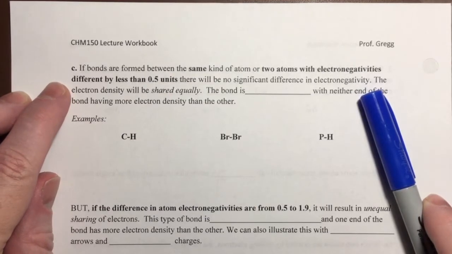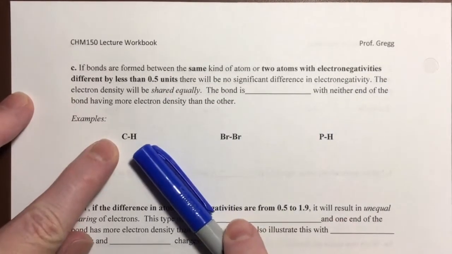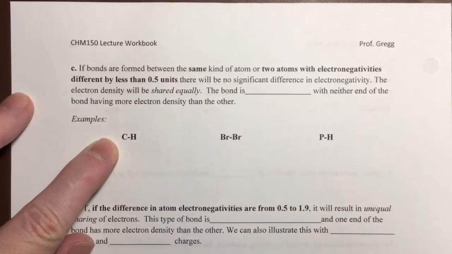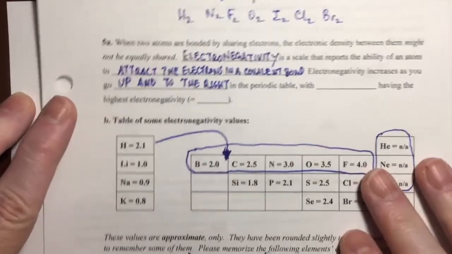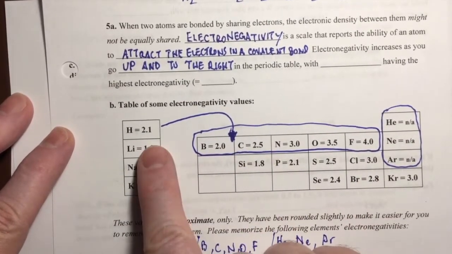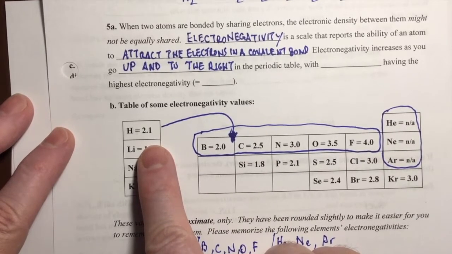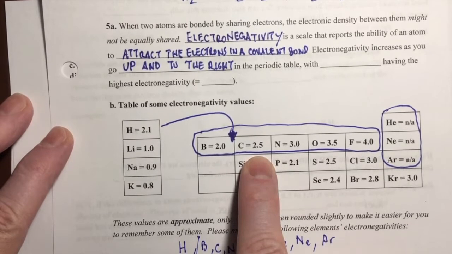So what does that mean? If we have two atoms that are bonded together, for example, carbon and hydrogen, we see that carbon has an electronegativity value of 2.5, and hydrogen has an electronegativity value of 2.1. The difference between them is 0.4.